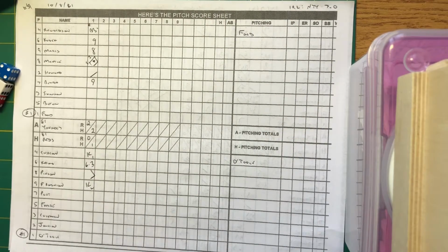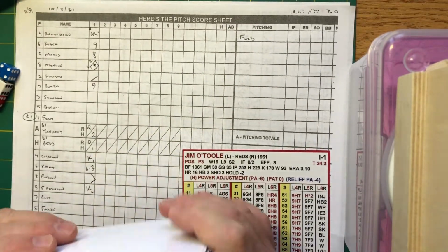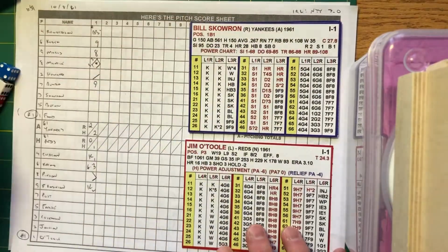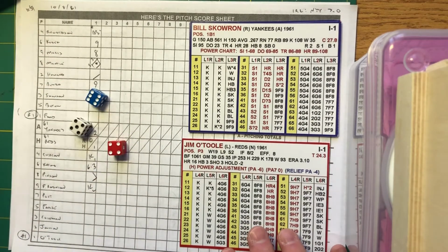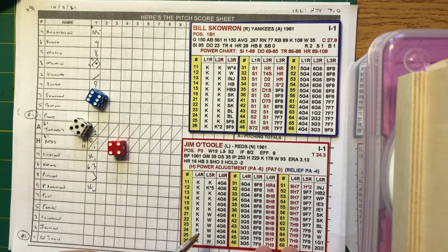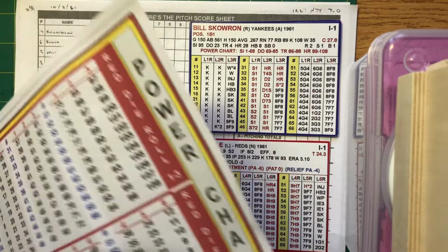It's going to be Skowron, Boyer, and Ford, the 7, 8, 9 batters in Ralph Houck's order. O'Toole kicks and deals. 456. This is a power chart check. Say that 3 times fast. Here's our power chart.